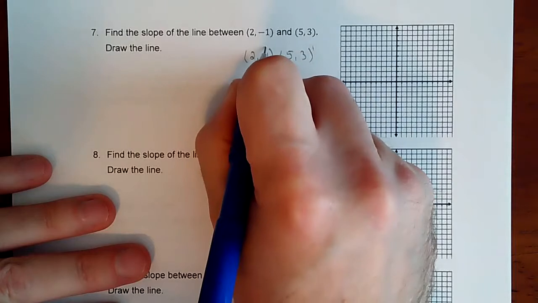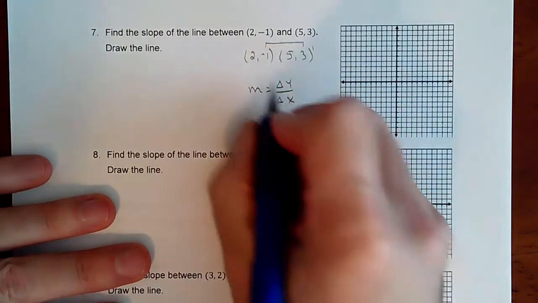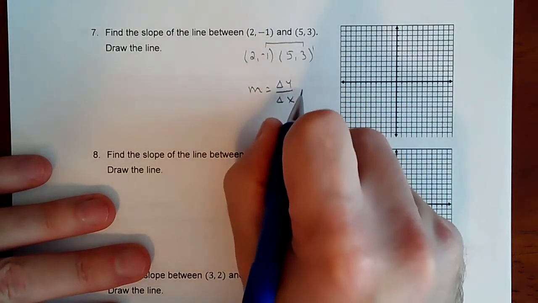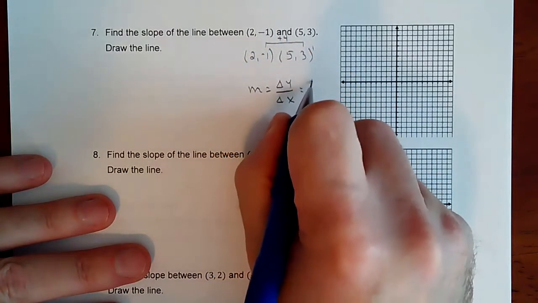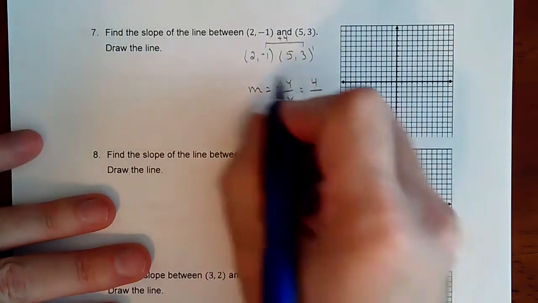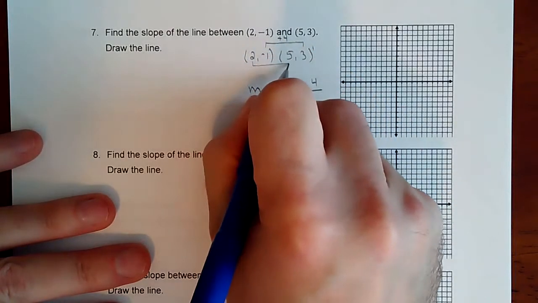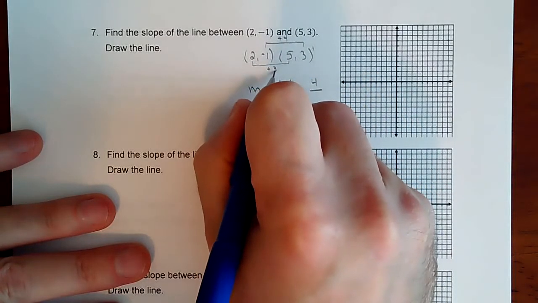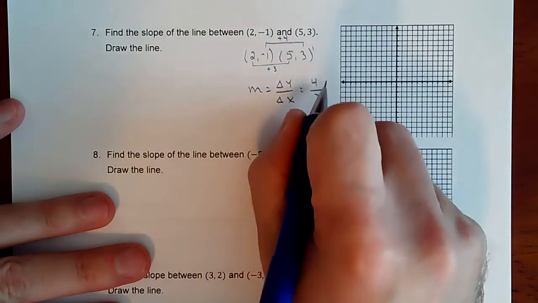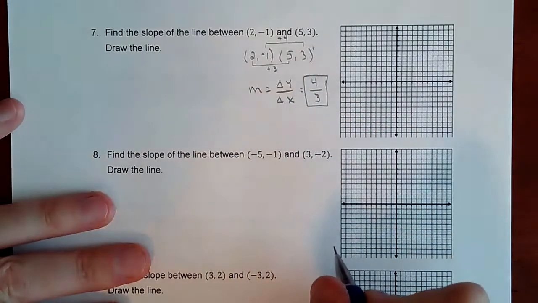This y value goes from a -1 to a 3. So -1 to 3 is up 4. So my change in my y's is +4. And then my x's go from a 2 to a 5, which means we are up 3. So that's my slope, 4 over 3.